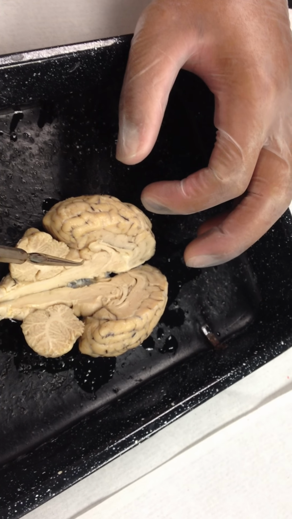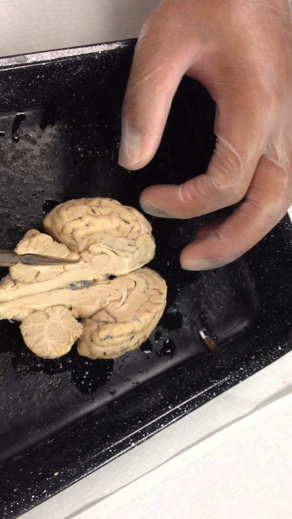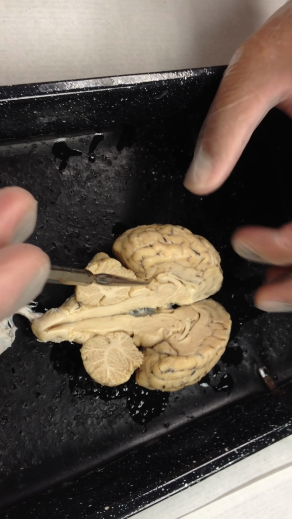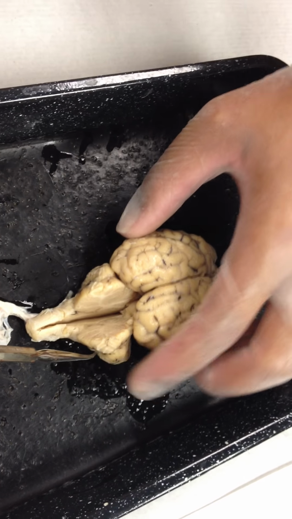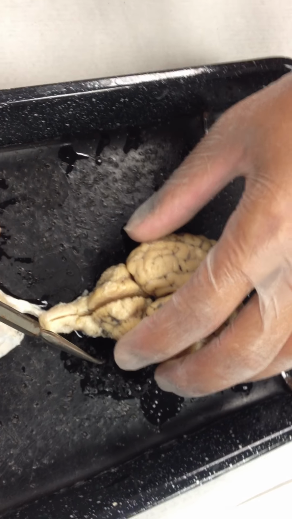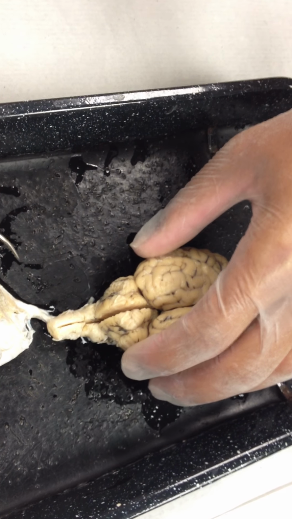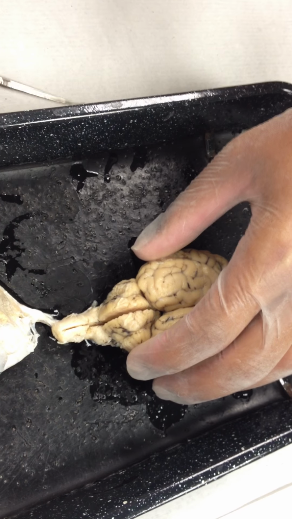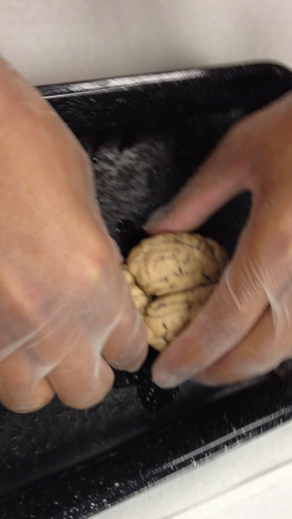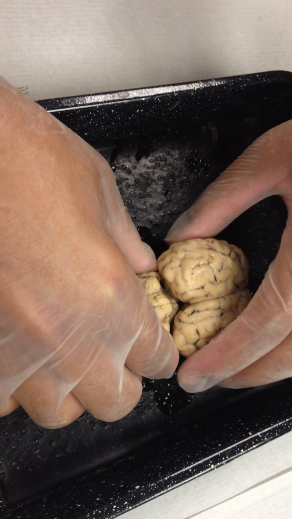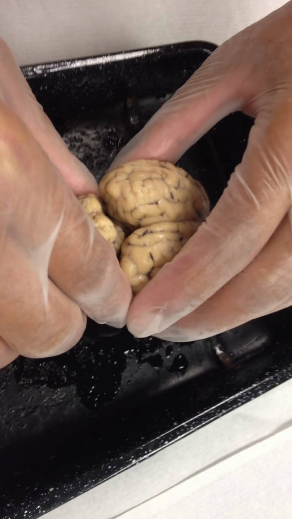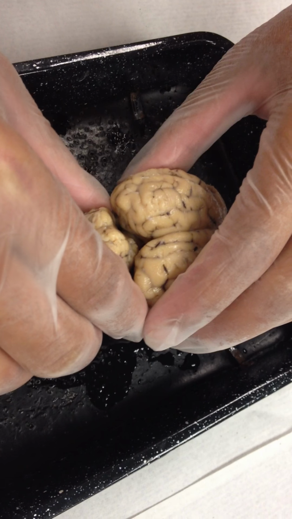Corpora quadrigemina actually means four bodies. There are four structures that make up the corpora quadrigemina. Let's put the two halves together. There are two superior colliculi and two inferior colliculi. What you're gonna do is, with one hand, grab the cerebrum, which is the large part, and the other hand, grab the cerebellum, which is the smaller part, and then very gently flex the two like this. So you kind of expose what's inside that transverse fissure. When you do that, it looks like two butts mooning you, right?